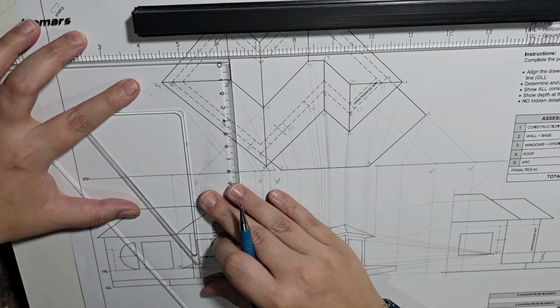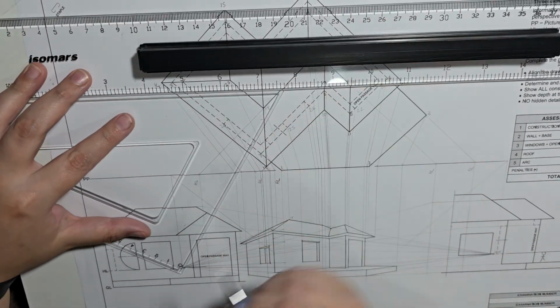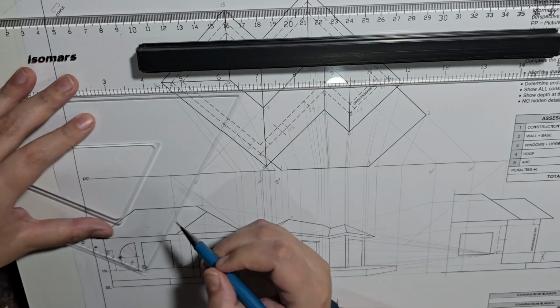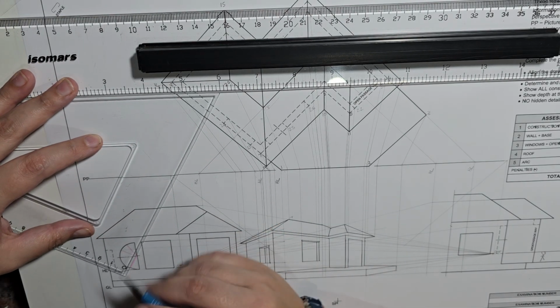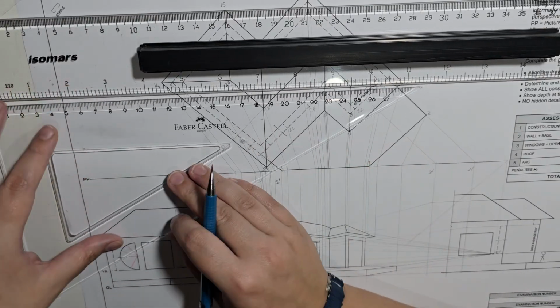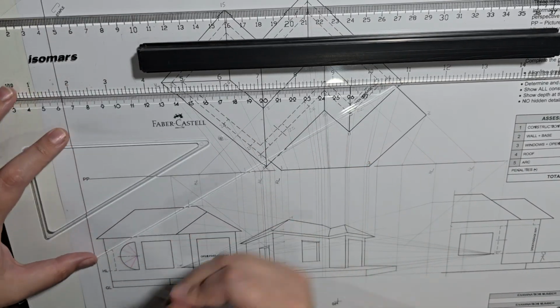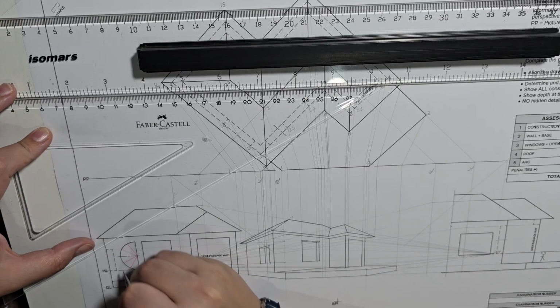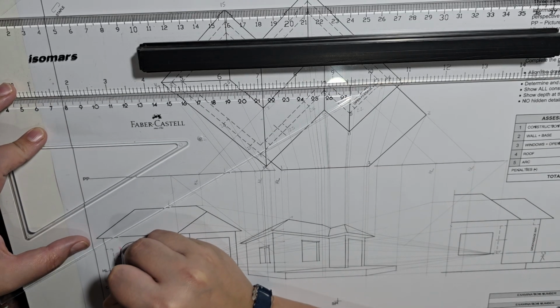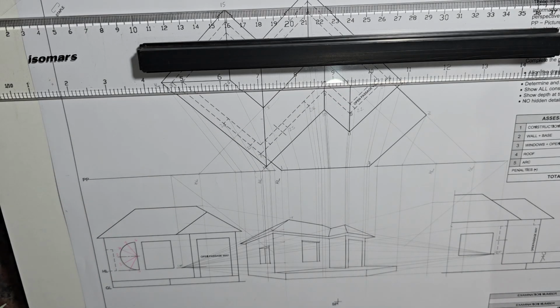So 1, 2, 3, need one more, there we go. Going to call it 0, 1, 2, 3, 4, 5 and 6.